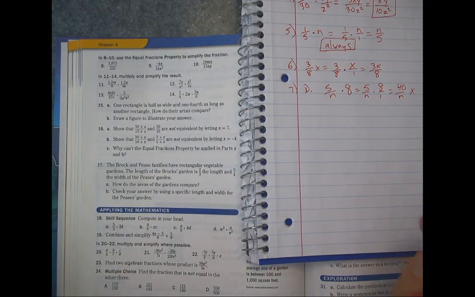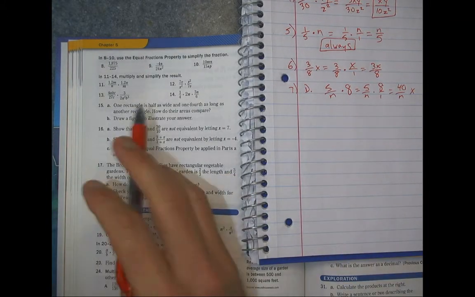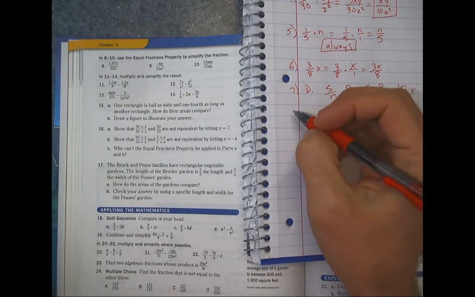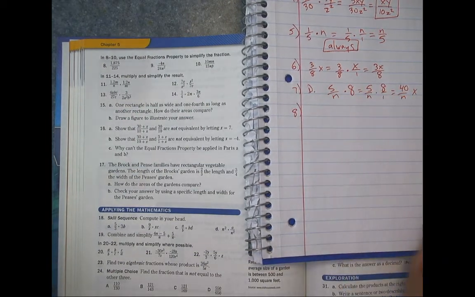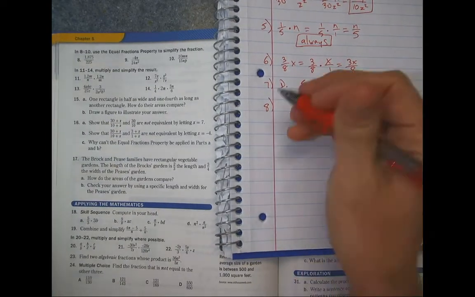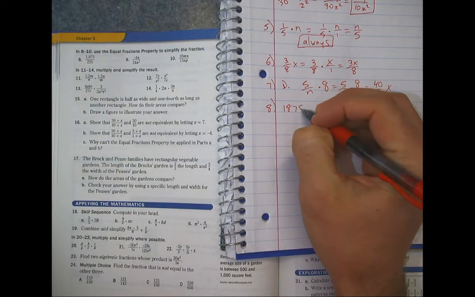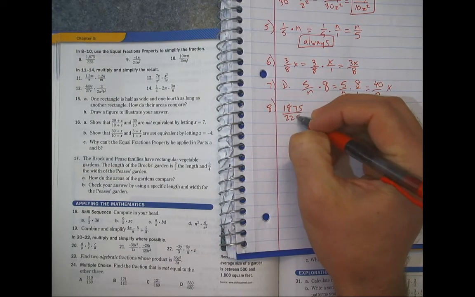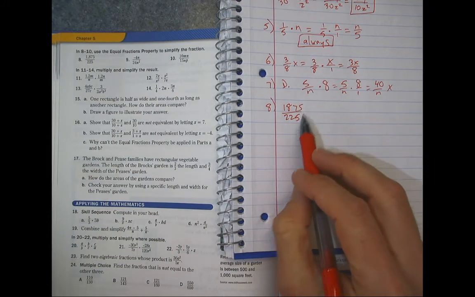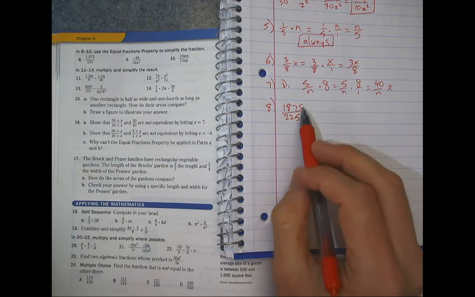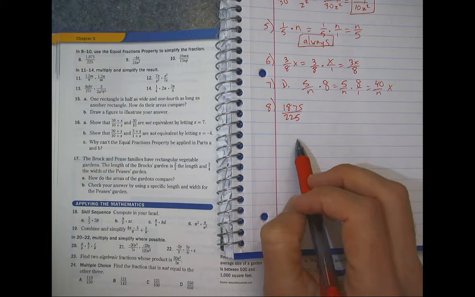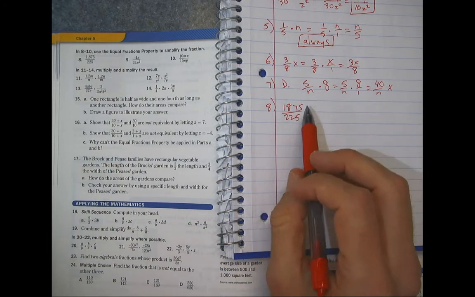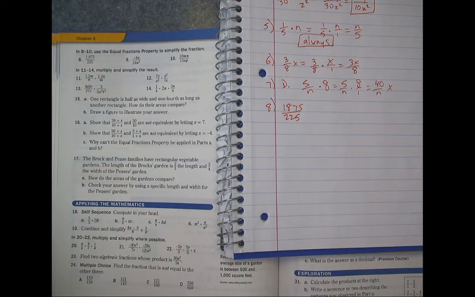All right, so we're going to simplify these. I'm going to show you some tricks to use the calculator for these really big numbers. So for number 8, we've got 1875 over 225. Now you could go by 25 or 5, obviously. And I'm guessing 75 as well, but let's say that you didn't know.